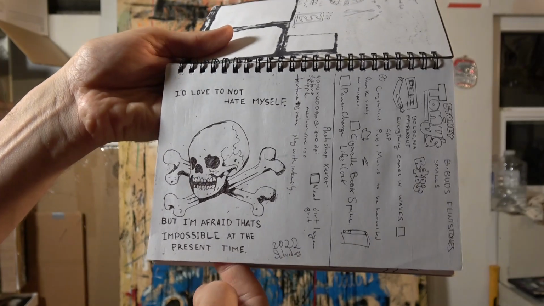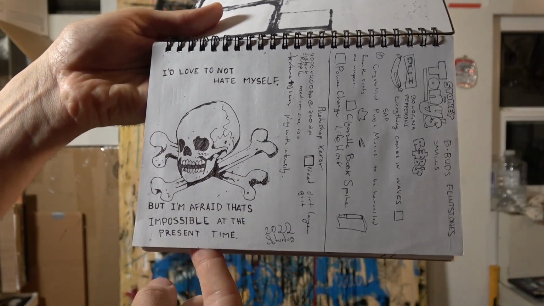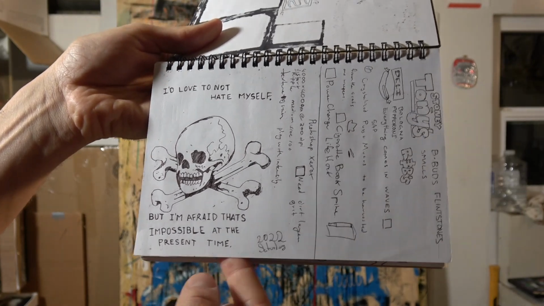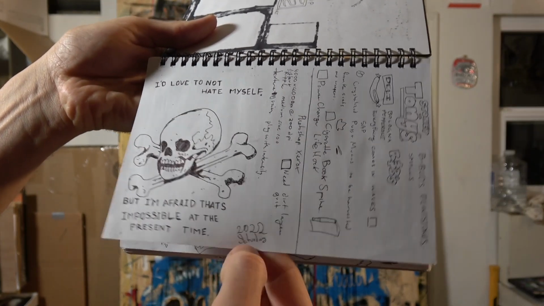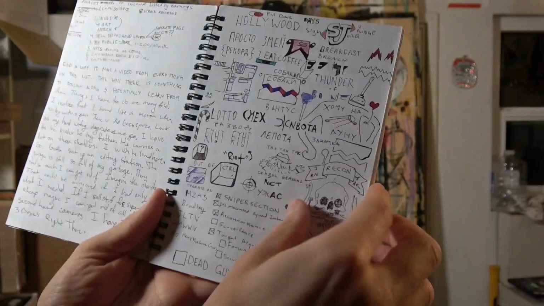And here's just Beebosloth ideas. I'd love to not hate myself, but I'm afraid that's impossible at the present time. And also writing down dates is nice too. So you can see this was from about 3 years ago. And so it goes on like that.